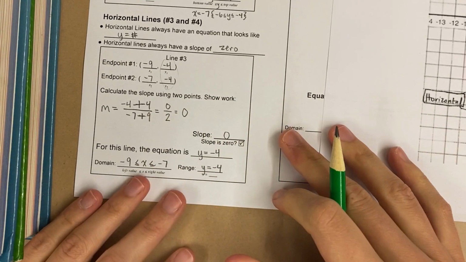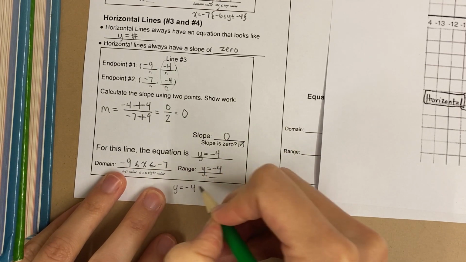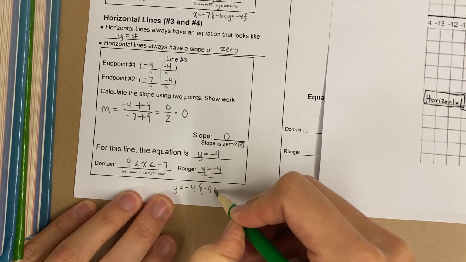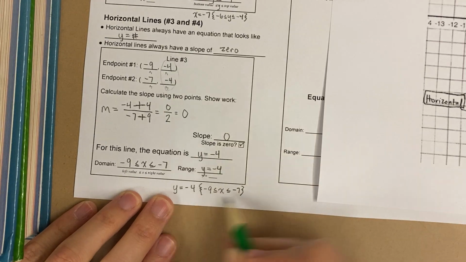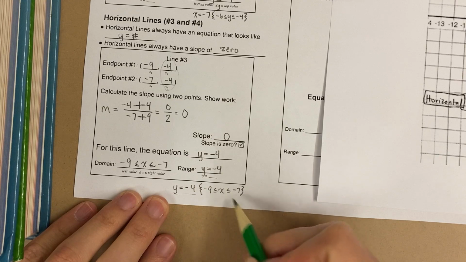Okay, so when I go to put this into Desmos, I'll type y equals negative 4, and then I'll type those little squiggly brackets. I'll type negative 9 is less than x is less than negative 7. And when I first type this, it's going to give me that long horizontal line, and then this is going to cut the line.